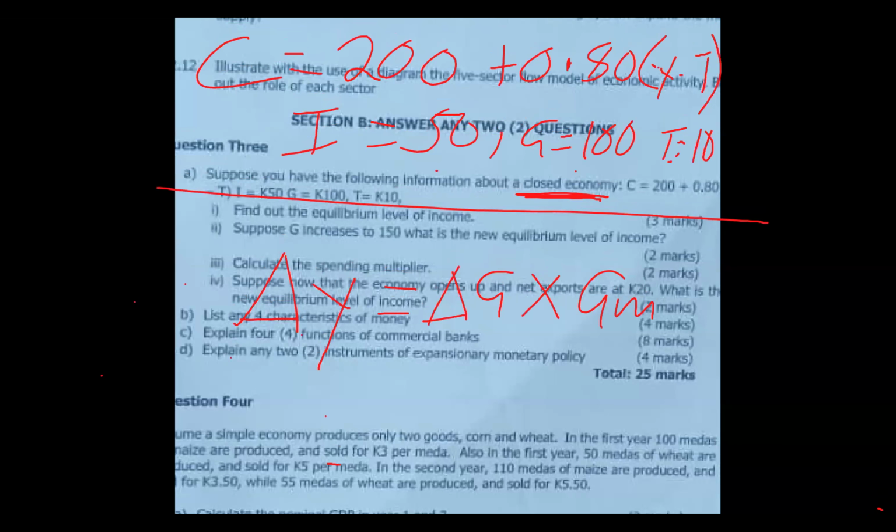So now, the government multiplier is found by saying 1 divided by 1 minus MPC, marginal propensity to consume, times the change in government expenditure. All right? That is by how much income will change.